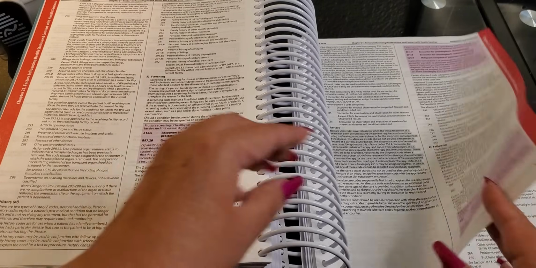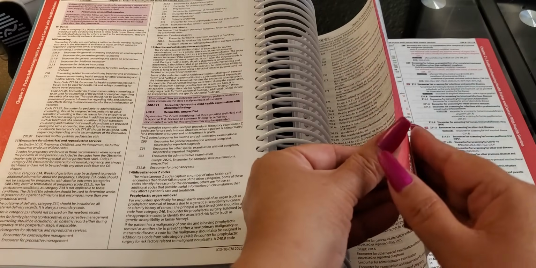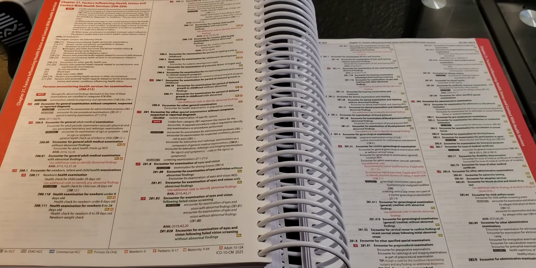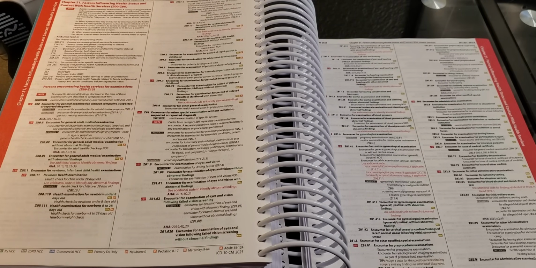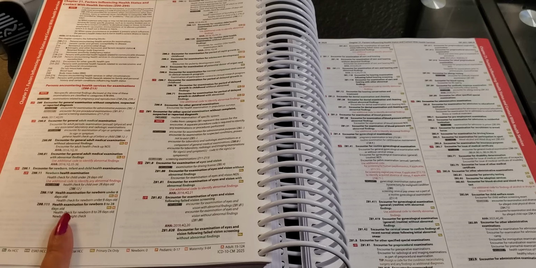But if you're wondering, how do I know what codes there are and what do I look up first? The first thing, again, is to read those coding guidelines first. And you should be reading the Z code guidelines along with the rest of the guidelines once per week.